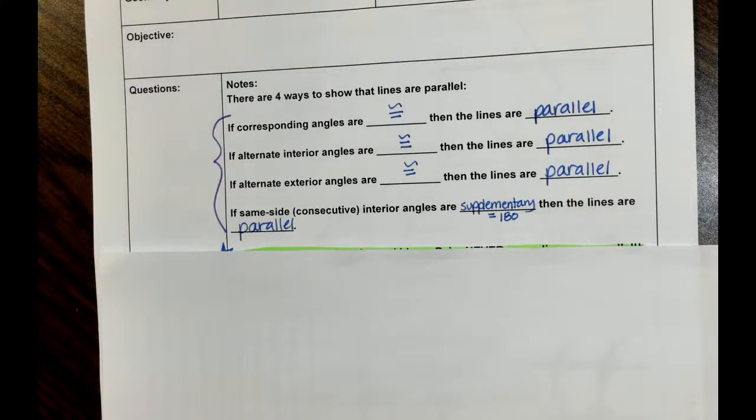So today we're going to use the converse of the statements that we have been using before. Before, if I started out knowing that the lines were parallel, then I could say that corresponding angles, alternate interior angles, and alternate exterior angles are congruent, and that same side or consecutive interior angles are supplementary. Today we're going to use the converse, the if Q then P.